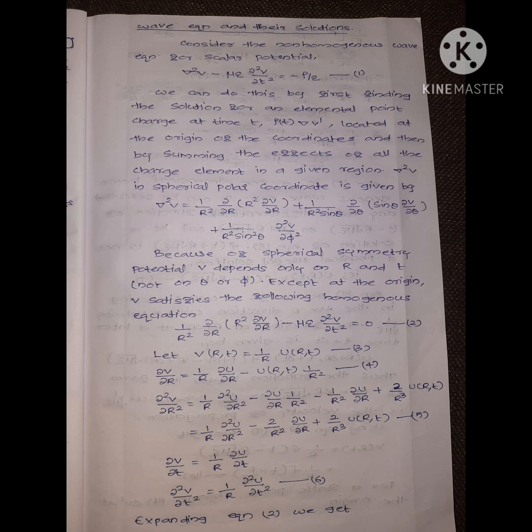Then we differentiate V with respect to t. The equation becomes dou V by dou t is equal to 1 by r dou U by dou t. Then differentiate dou V by dou t with respect to t. Dou square V by dou t square is equal to 1 by r dou square U by dou t square.